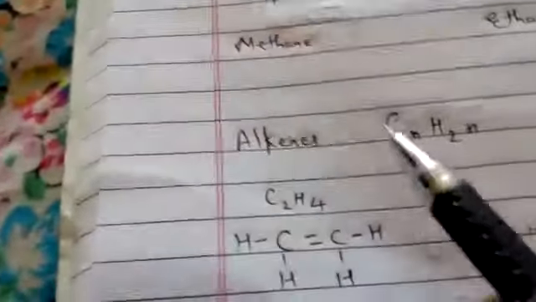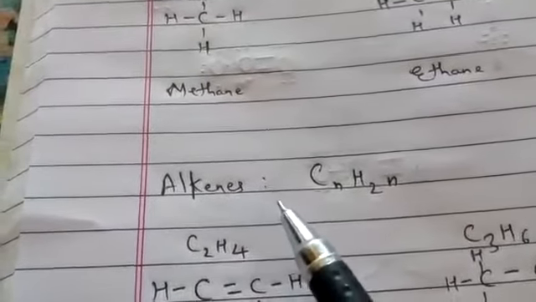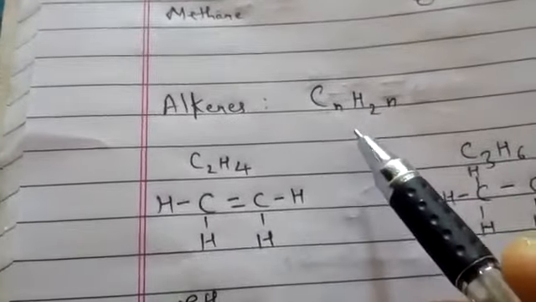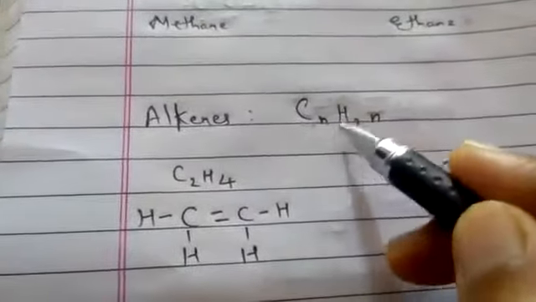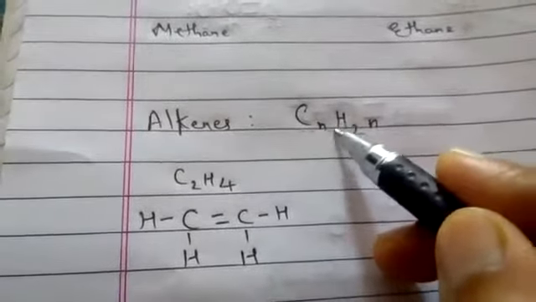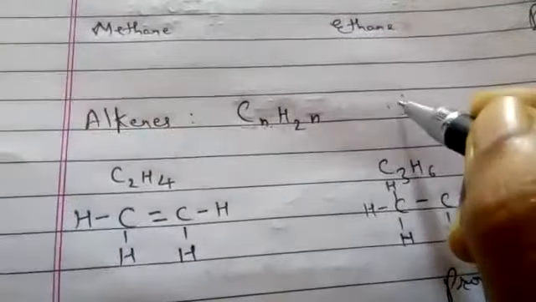Now if we move towards the alkenes, these are the aliphatic hydrocarbons. Aliphatic means open chain hydrocarbons with a double bond, and their general formula is CnH2n. Now this n stands for the number of carbon atoms. So if there are 2 carbon atoms, I will show you how the calculation is going to be.